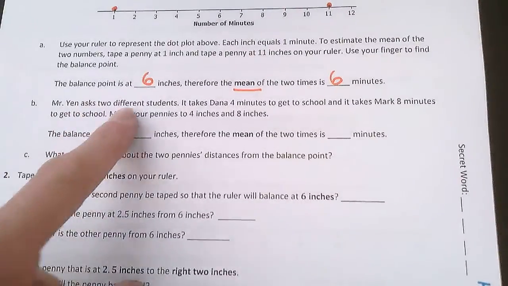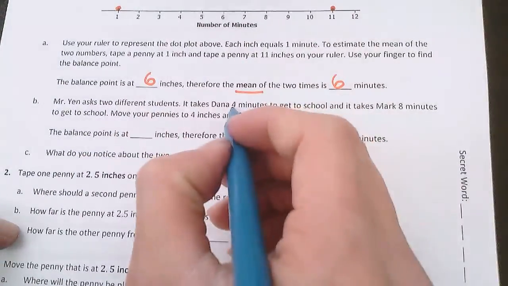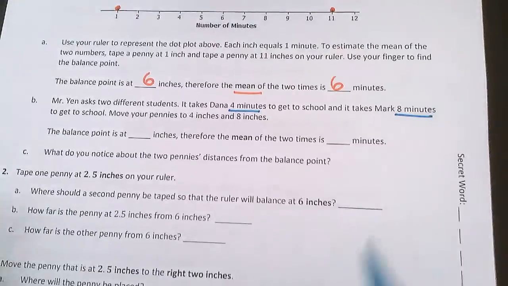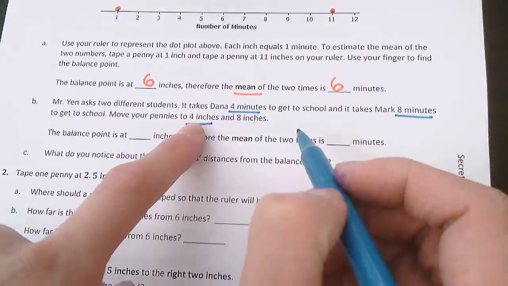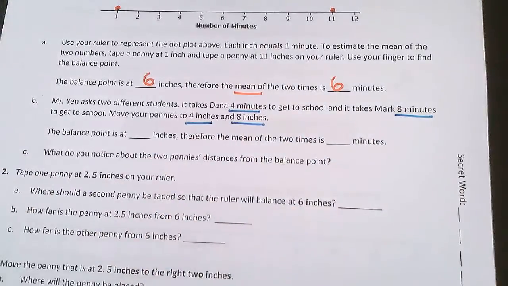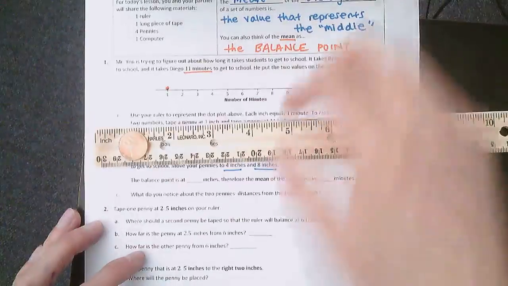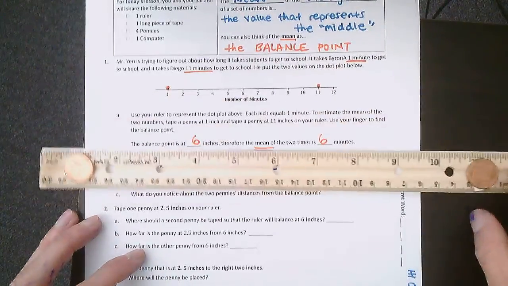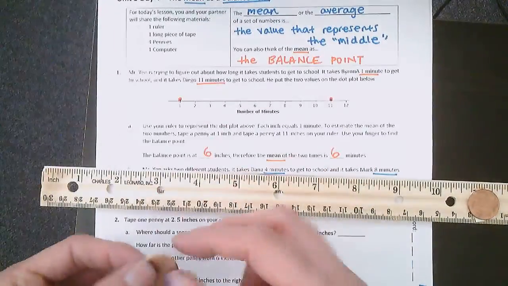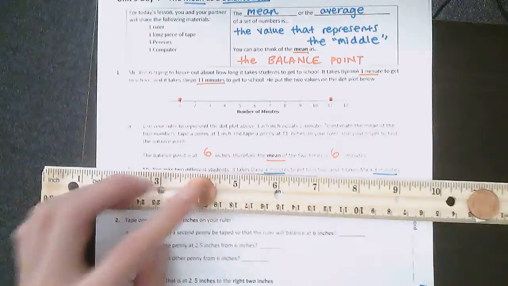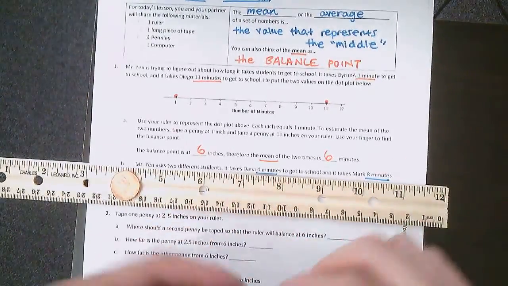Mr. Yen asks 2 different students. It takes Donna 4 minutes to get to school, and it takes Mark 8 minutes to get to school. So then you're going to move your pennies to 4 inches for 4 minutes and 8 inches to represent 8 minutes. So all you have to do is go back to your ruler, and we're going to move the pennies to 4 inches and 8 inches. All you should have to do is pick up the penny, the tape should come with it, and then just move it to 4 inches, like there. This one, pick it up, and move it to 8 inches, right there.